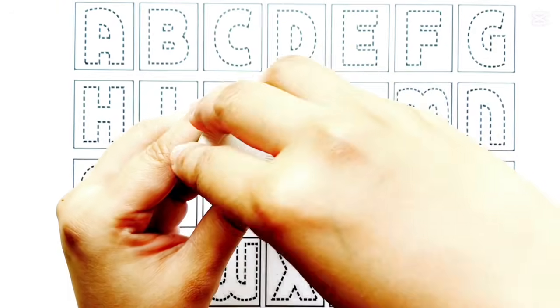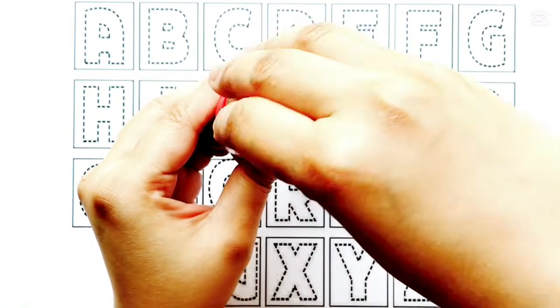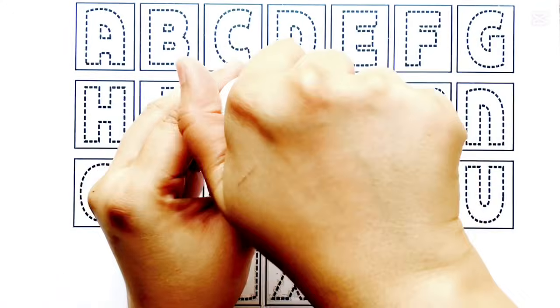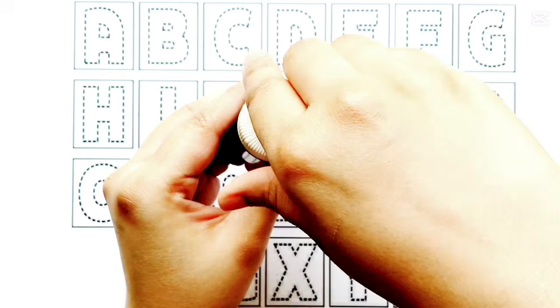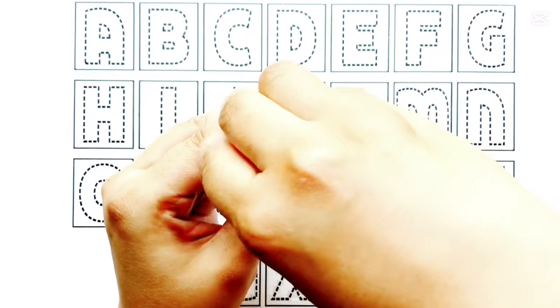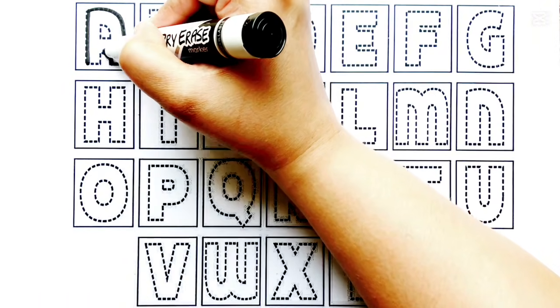Green color. Red color. And this is a black color. Capital letter A.